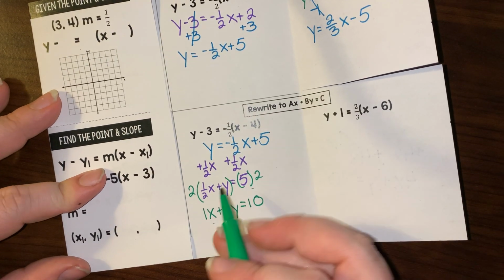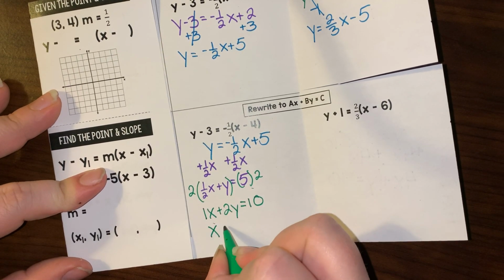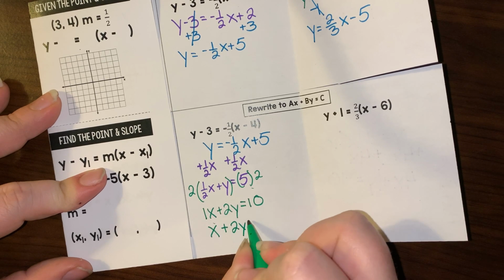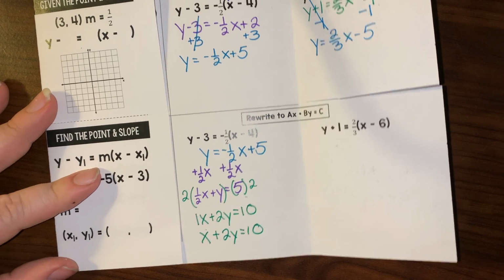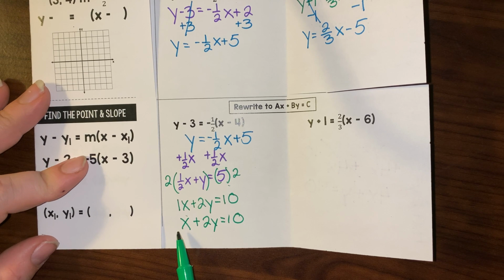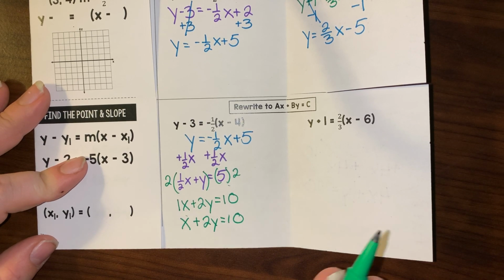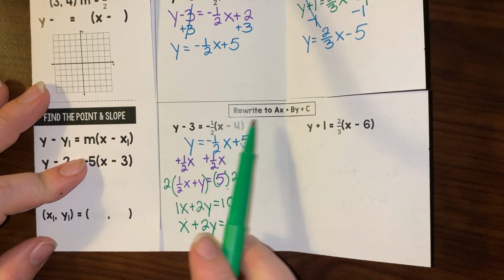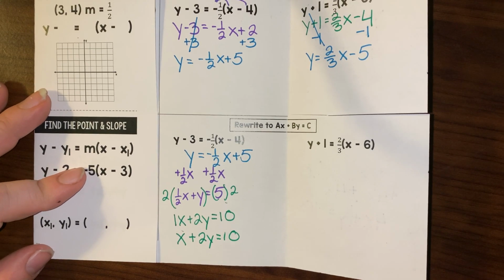Now technically I don't need that 1 in front of my x, so I can also just write x plus 2y equals positive 10. I have a positive integer for x, well technically a, my coefficient of x. 2 is an integer and 10 is an integer, so I am perfectly good. I meet all of my requirements for standard form.